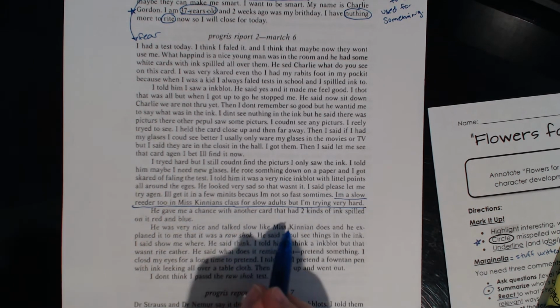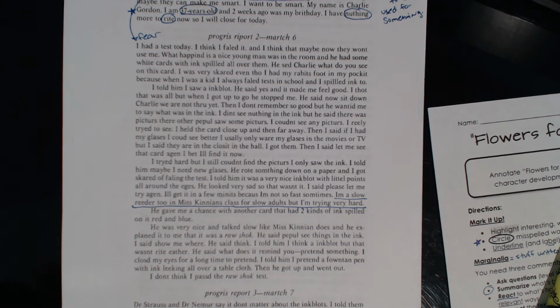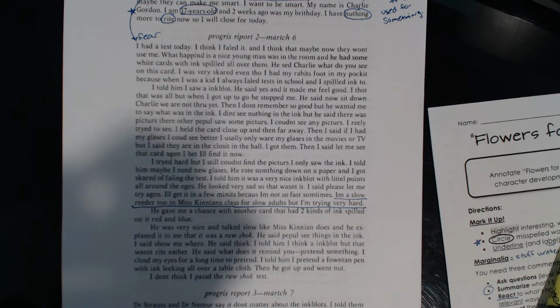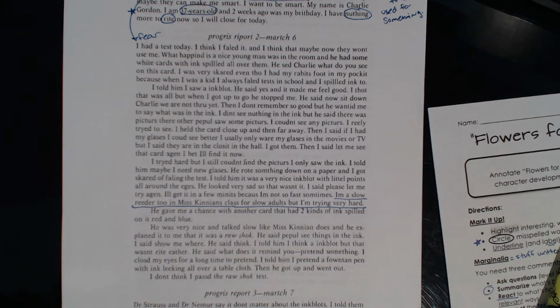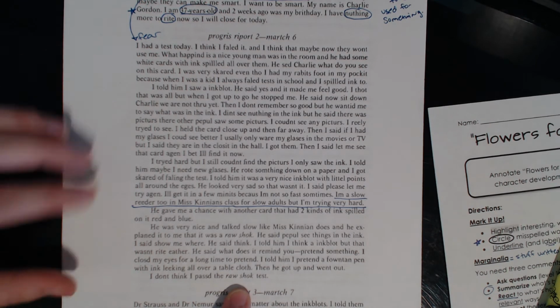He gave me a chance with another card that had two kinds of ink spilled on it, red and blue. He was very nice and talked slow like Miss Kinnian does, and he explained it to me that it was a Rorschach. He said, people see things in the ink. I said, show me where. He said, think. I told him, I think a ink blot, but that wasn't right either. He said, what does it remind you? Pretend something. I closed my eyes for a long time to pretend. I told him I pretend a fountain pen with ink leaking all over a tablecloth. Then he got up and went out. I don't think I passed the Rorschach test.